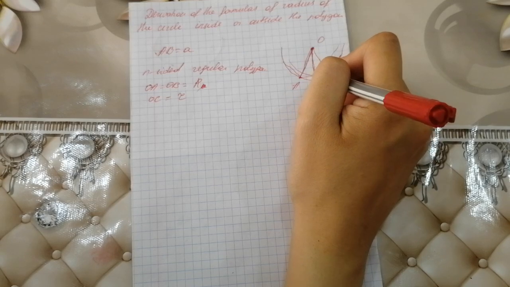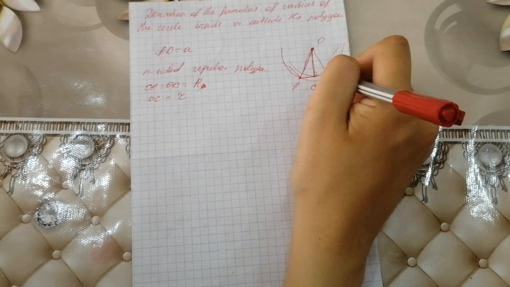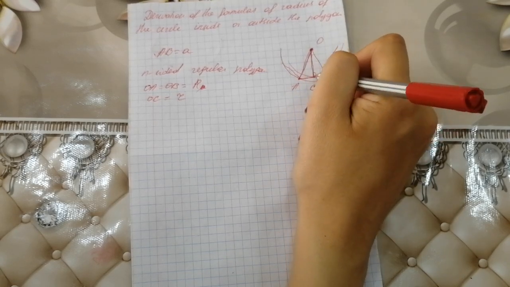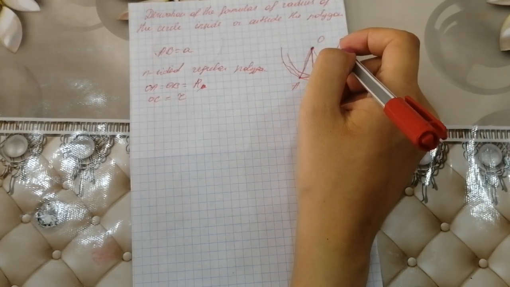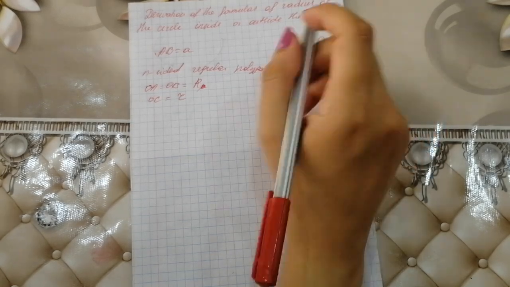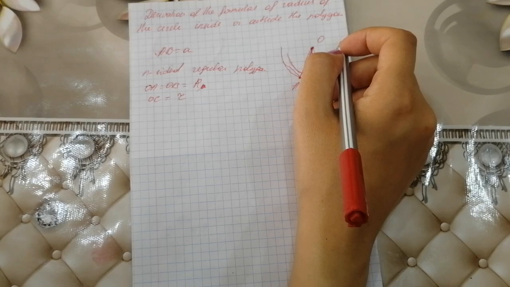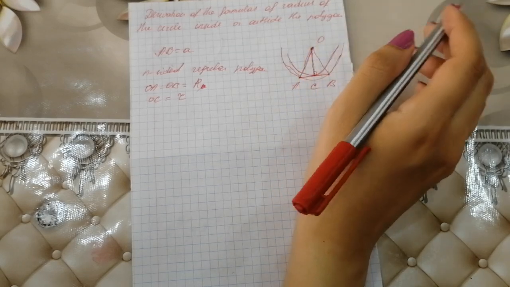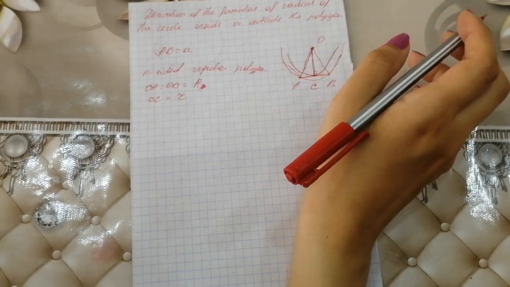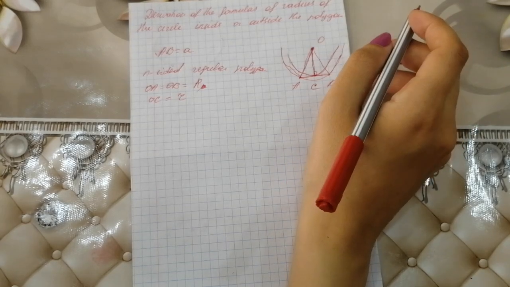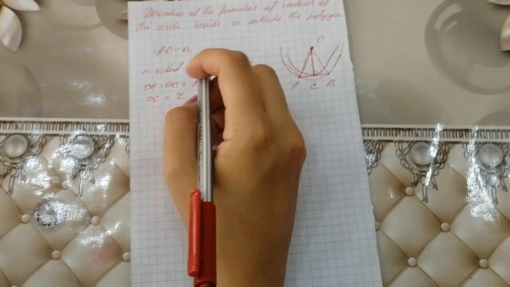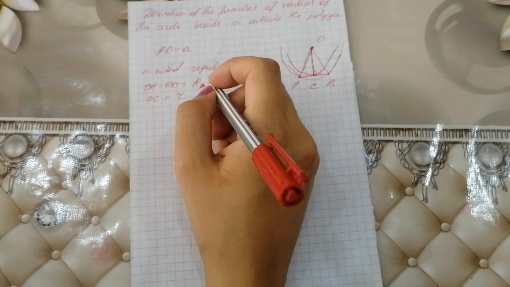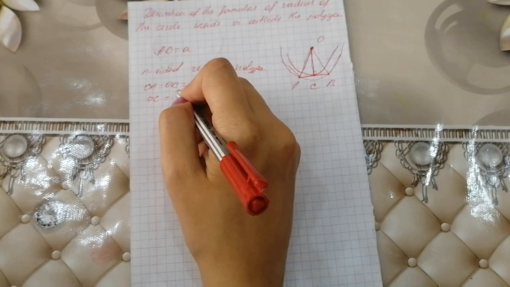And if tangents are drawn to the circle at each of the division points, like this one tangent to this circle, then we get an n-sided regular polygon drawn outside this circle. But I'm going to show you how to find the formulas for this radius.